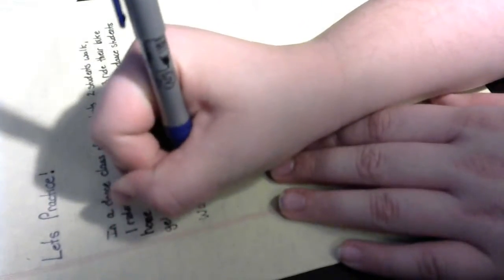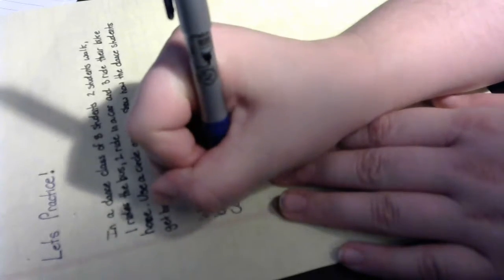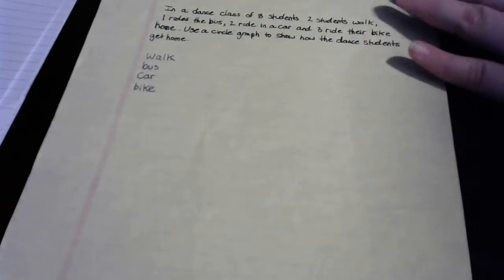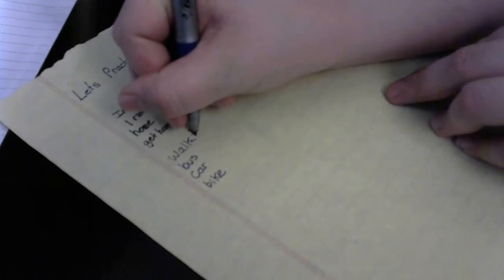walking, riding the bus, in a car, and bike. So I just wrote down those words, and now we're going to go back, and we see that out of 8 students, 2 walk, so we go 2 out of 8.